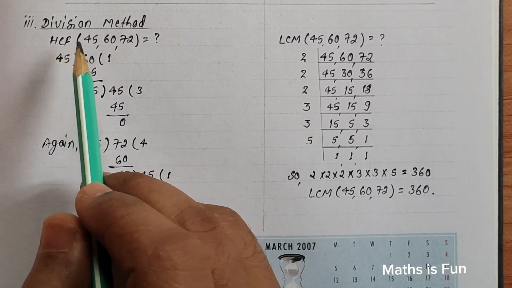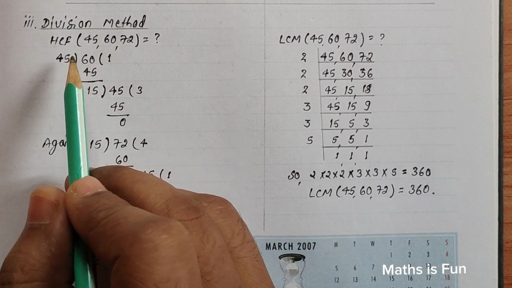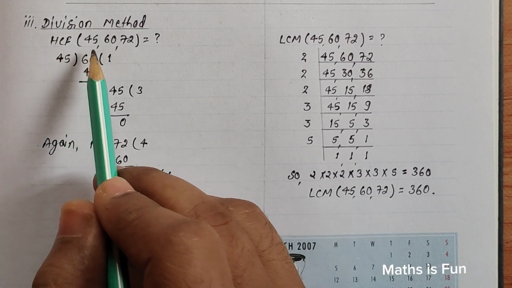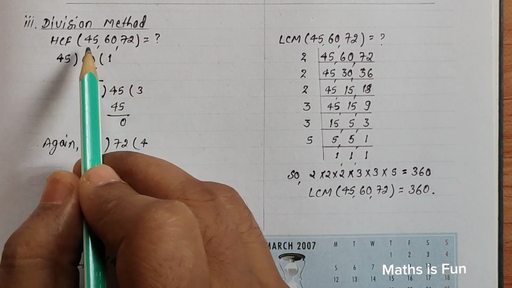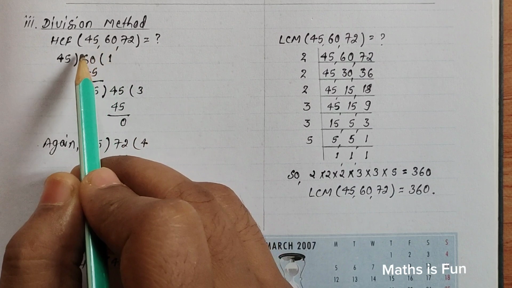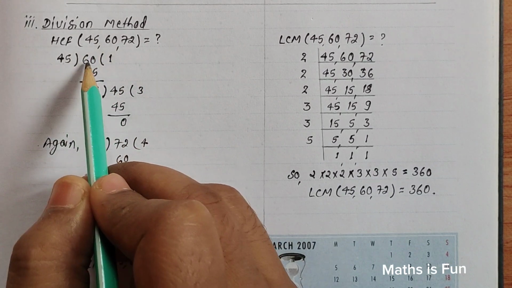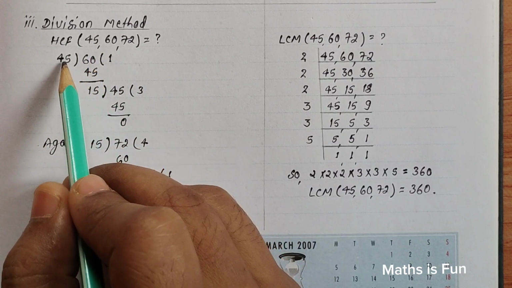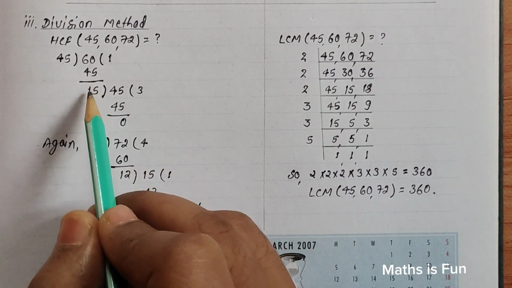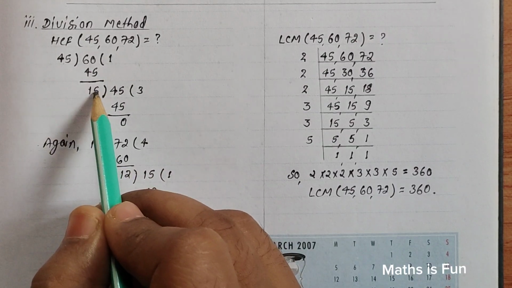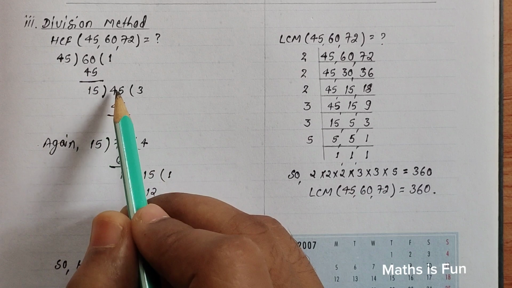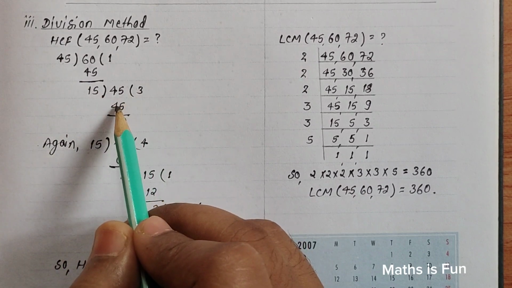Finally, we'll jump into the division method. According to the division method, how we'll find out the HCF of 45, 60 and 72. We'll take the first two numbers, that is 45 and 60. 45 becomes our divisor and 60 becomes our dividend. So 45 into 1 is 45. If we subtract, we get 15. So we'll take this divisor as a dividend. 45 into 3 is 45.